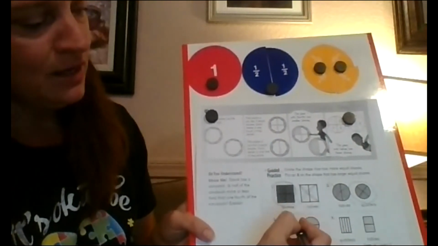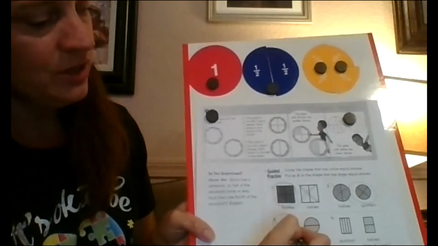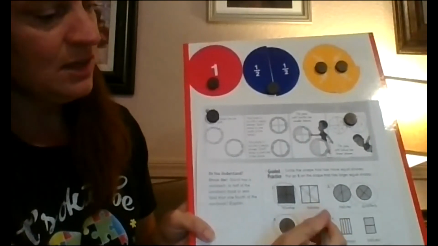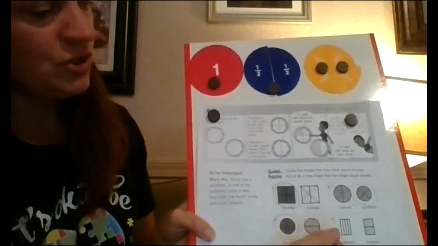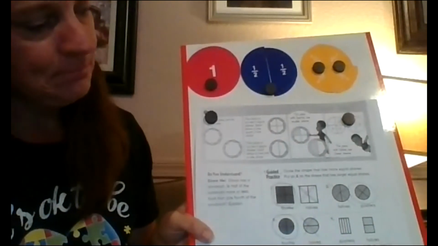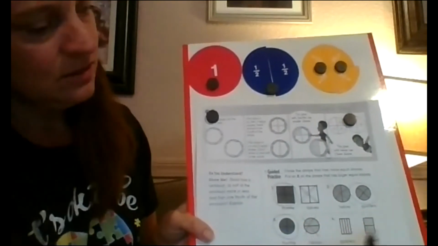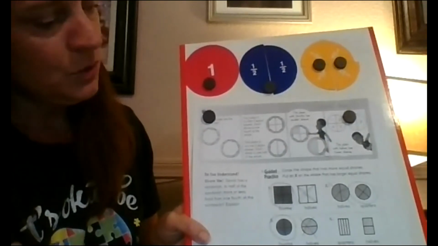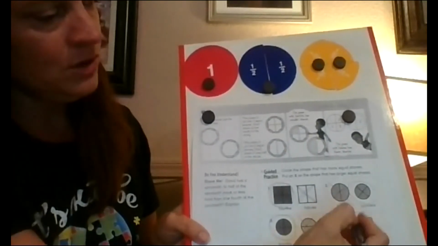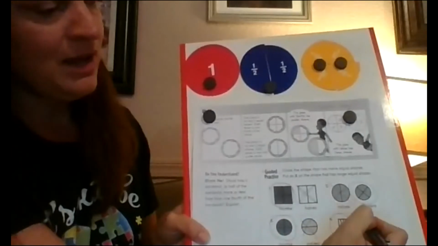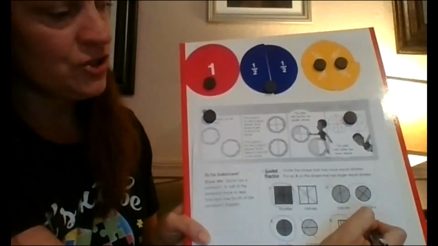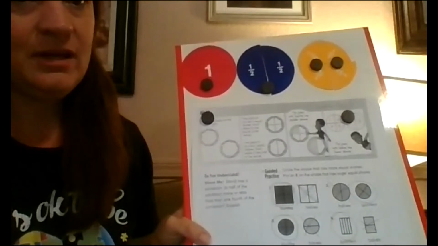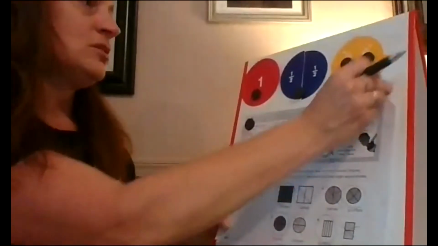So this one has more equal shares. And then the halves have larger equal shares. And last, we have quarters on this side, halves over here. Well, my quarters has more equal shares, and my halves has larger equal shares. Okay, I'm going to be turning my page.